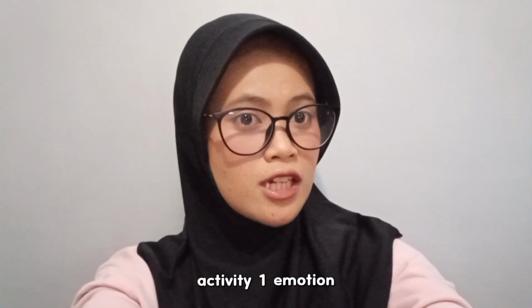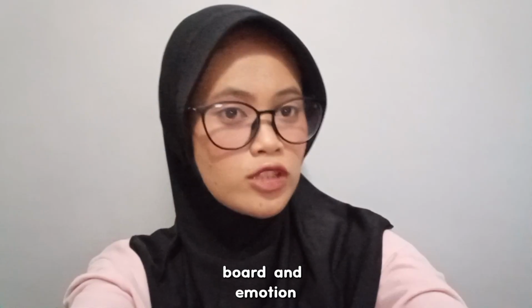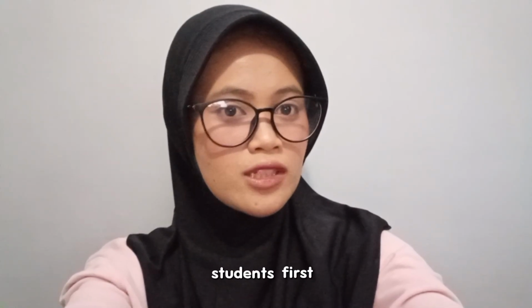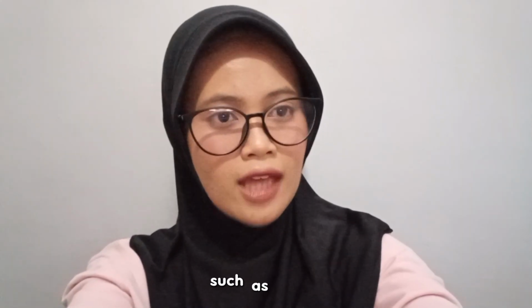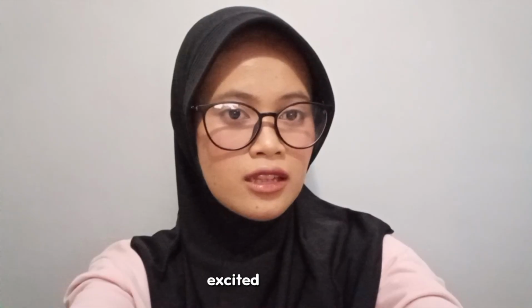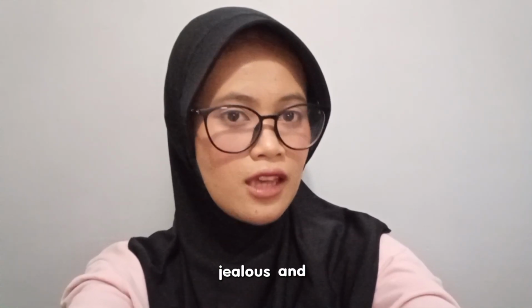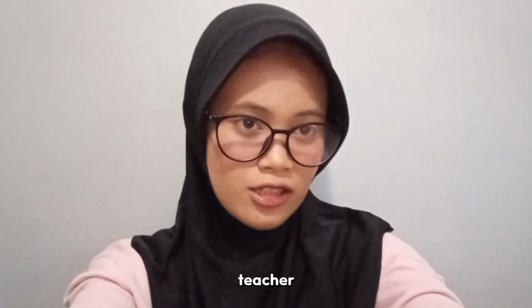Activity 1, emotion matching. The teacher displays a face expression board and emotion magnets. Students first identify emotions in Bahasa Indonesia and then match them with English vocabulary such as happy, sad, angry, excited, nervous, jealous, and scared. Students repeat the vocabulary after the teacher.